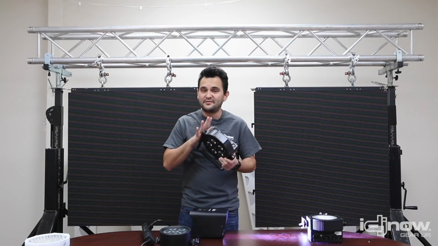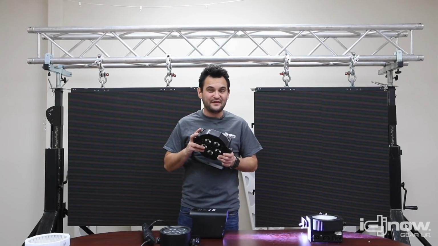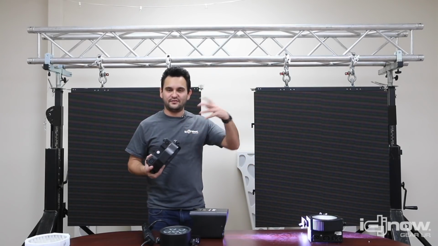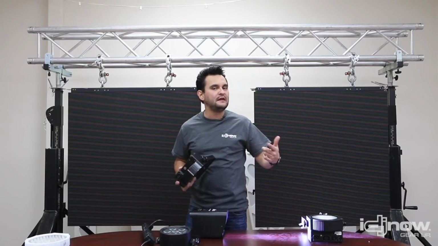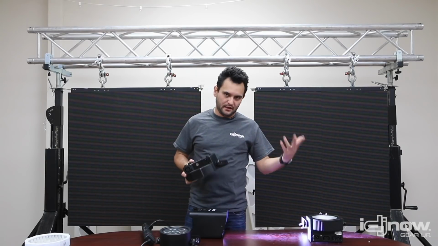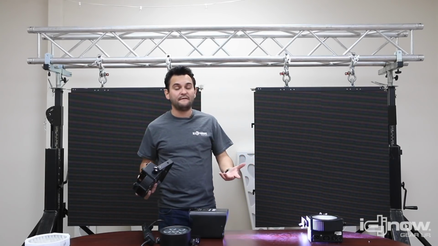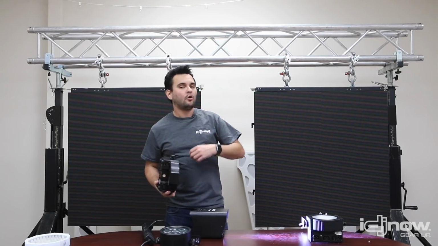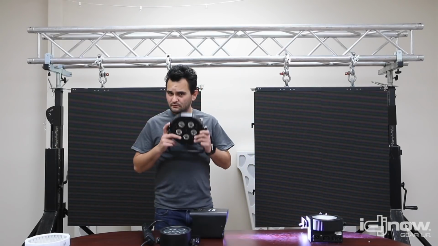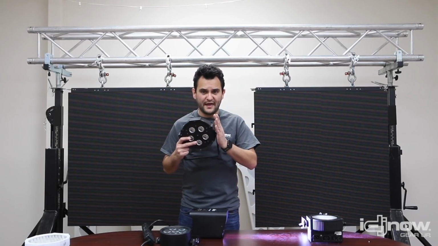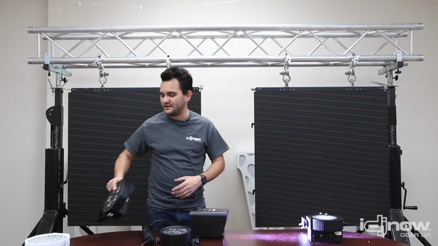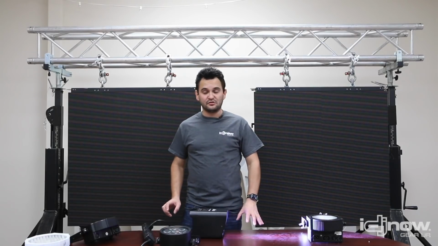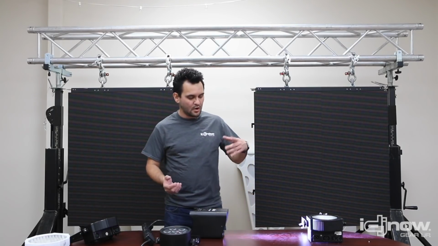Now, less expensive versions of these may not have the full hex array. So you may not have RGB, white, and UV. It may just be a 5-color, right? So you may have RGB, white, and amber, or just RGB white, or RGB amber. If you can swing it, go for the hex. I'm a big fan of the hex series. If not, you need to ask yourself, okay, what's more important, white or amber?